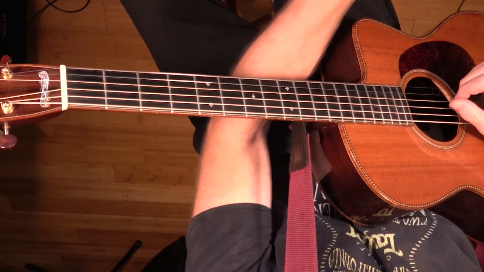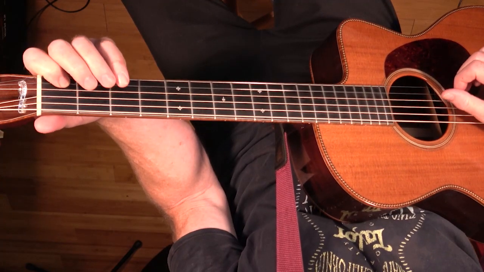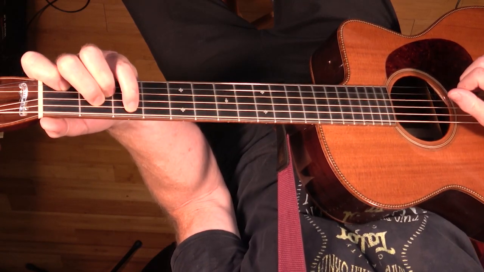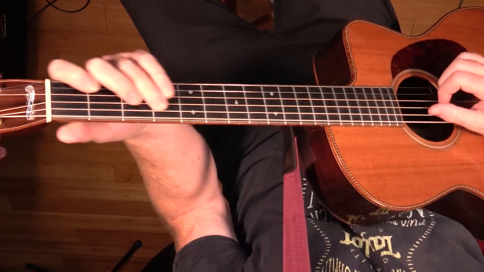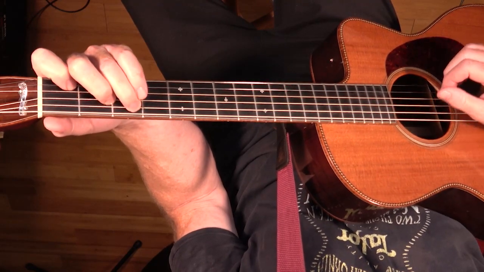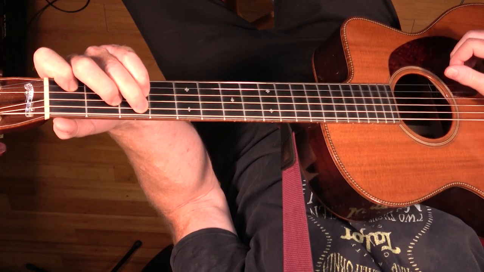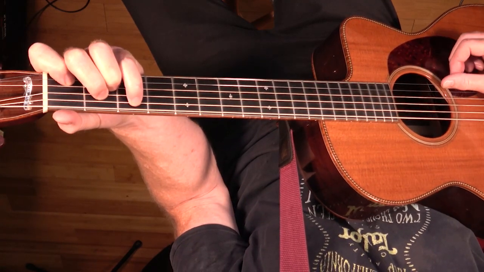Okay, and so this is what this sounds like. This is what it looks like. Here's the 1, 6, 3, and 1. Okay, now I'm going to play this whole thing. I'm going to start with C, and then C major 7, and then C7, dominant 7, and C6.